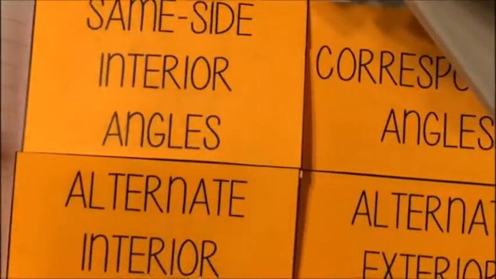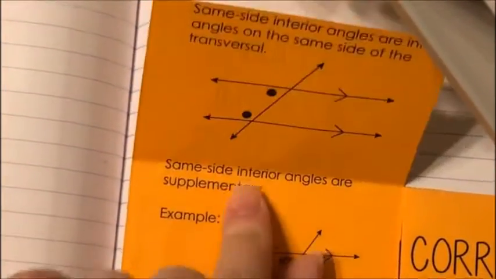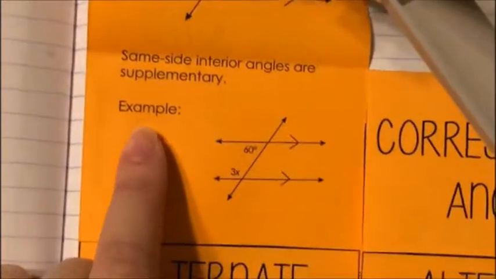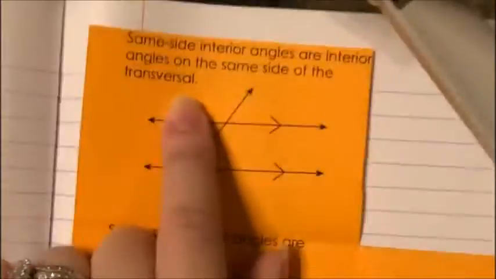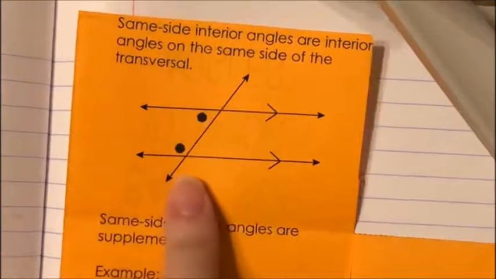On page 123, I have my orange foldable, which talks about same side interior angles. So this gives examples, shows same side interior angles. Same side interior angles are interior angles on the same side of the transversal.